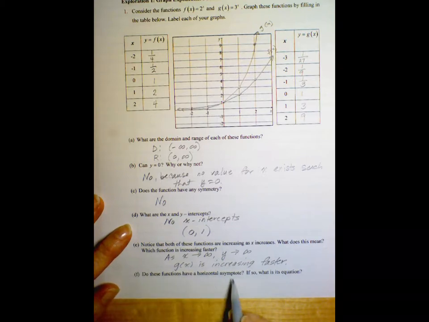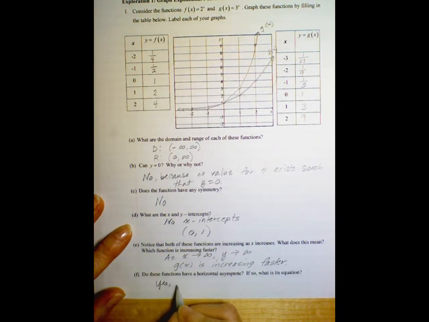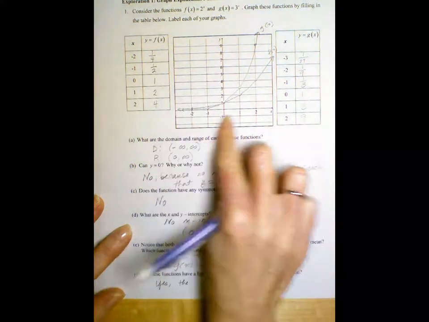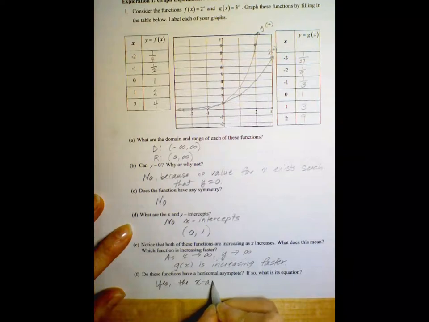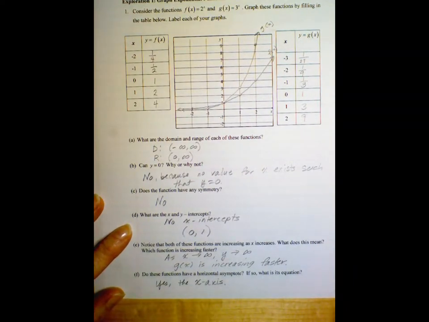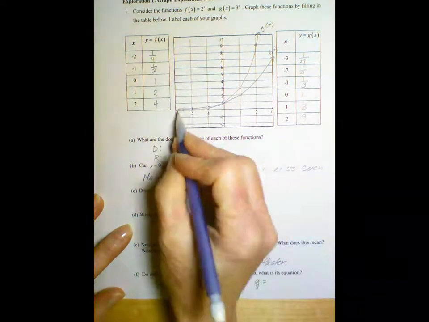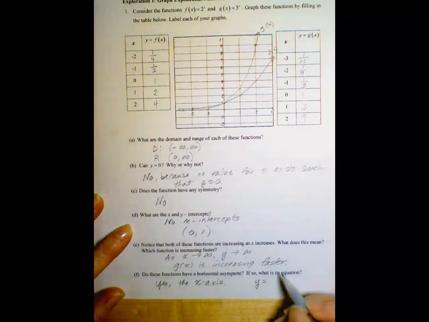Do these functions have a horizontal asymptote? Do they approach a horizontal line but never touch it, getting closer and closer to it? And if so, what is its equation? Yes, the x-axis. What's the equation for the x-axis? It's a horizontal line, so it's y equals, and y equals what on the x-axis? 0, right?